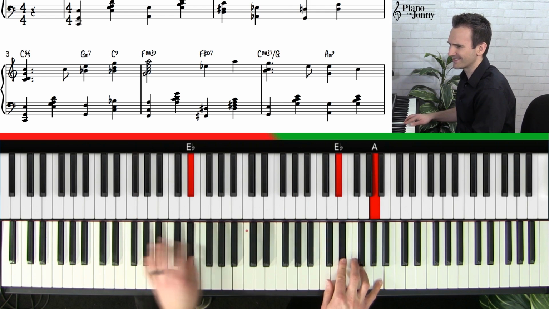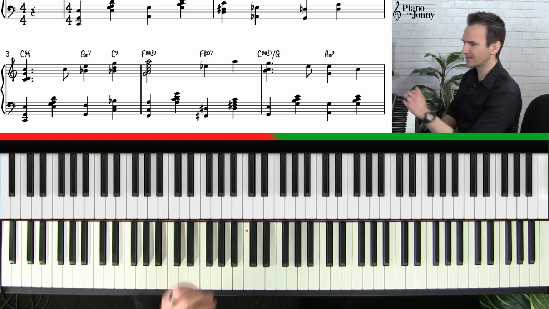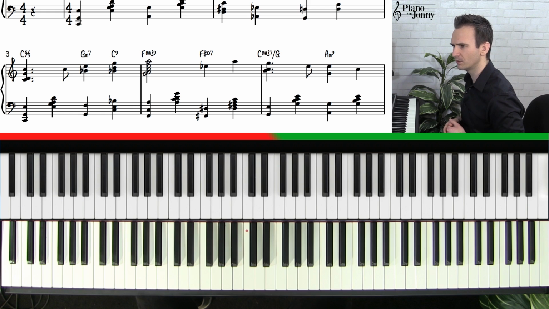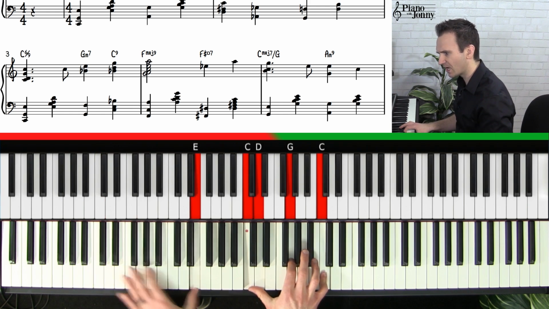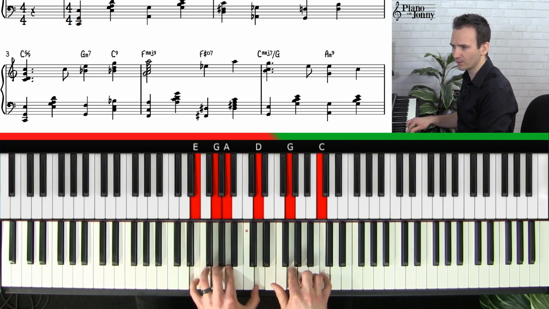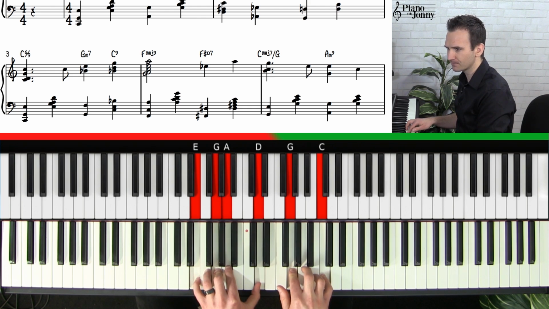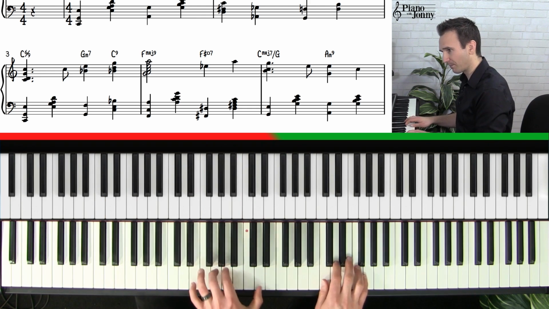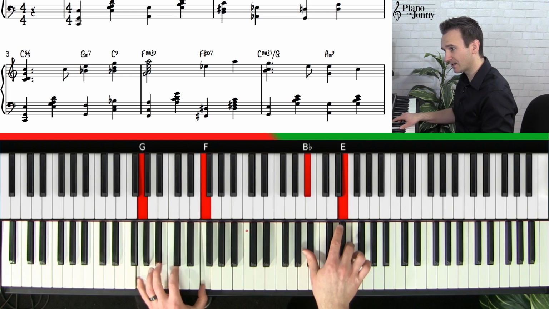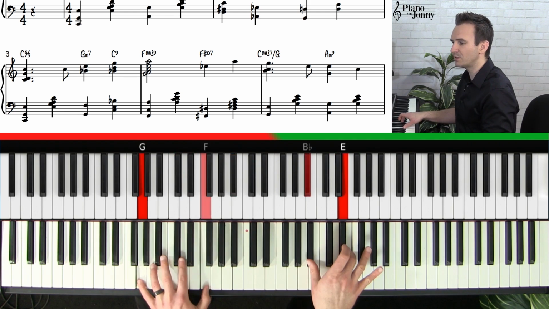Oh, gorgeous. I love this harmony here. This melody just works so beautifully. Okay, C6, 9, we're going to go to that same chord that we played earlier, the rootless voicing E, G, A, and D. Okay. Single note C. This is a G minor 7.